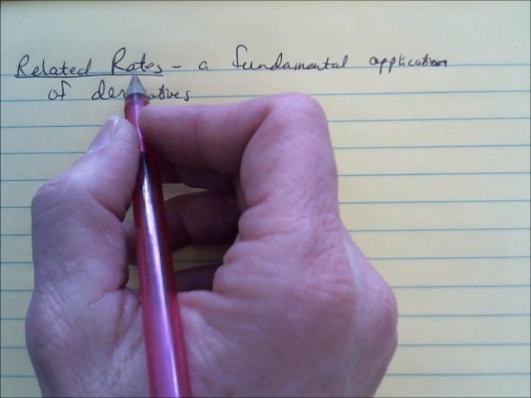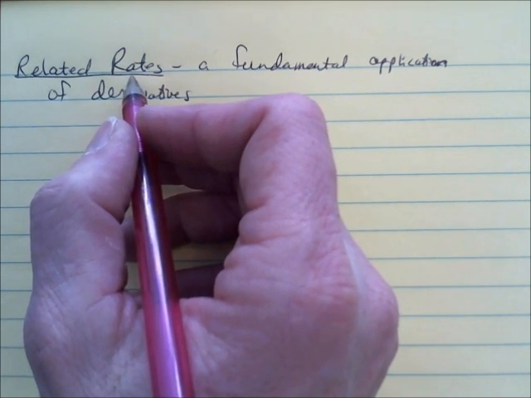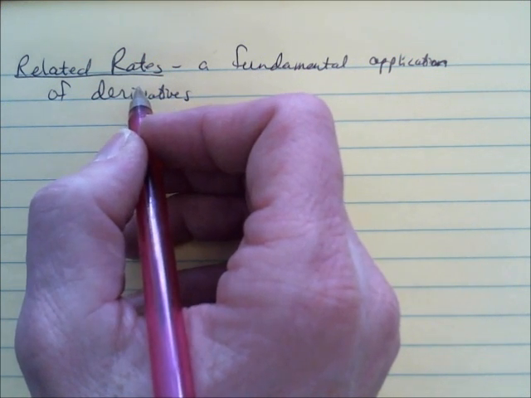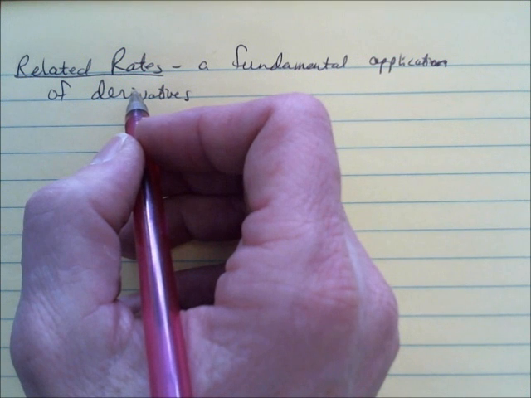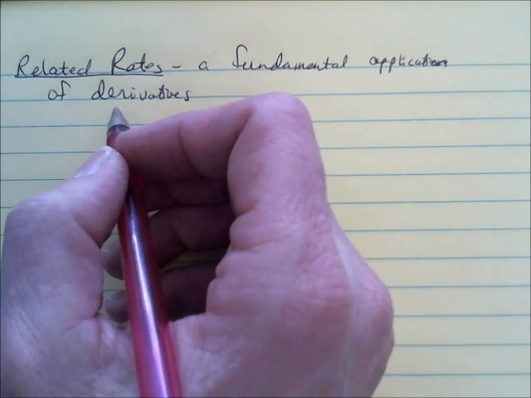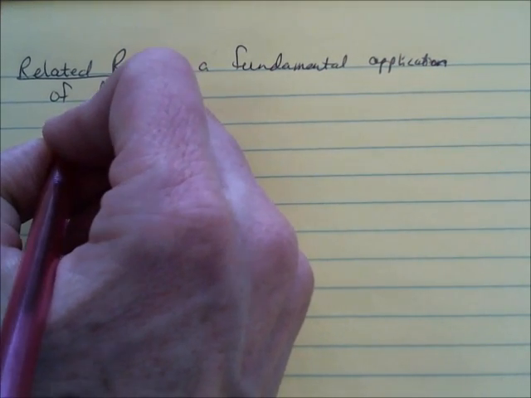change of something. And with related rates, we have two or sometimes more than two things that are changing at different rates. And what we have to do is calculate the rate of change of one thing, which depends on another thing. So let me give you an example of what I mean by that.